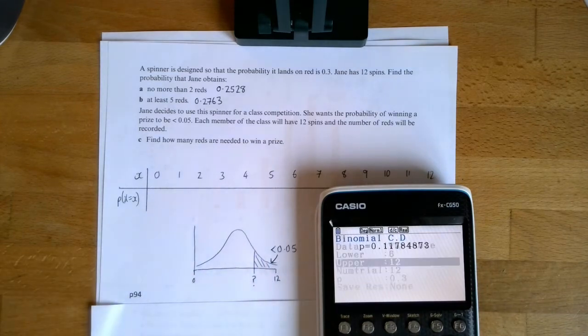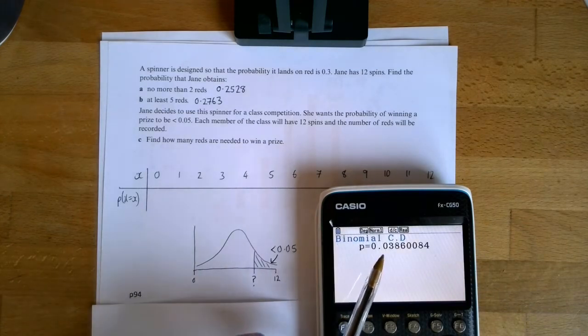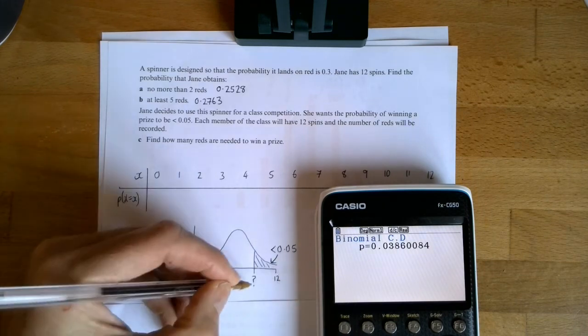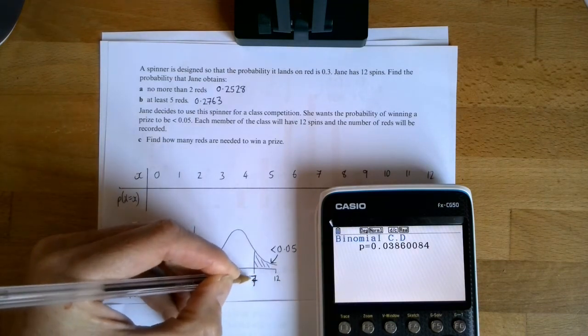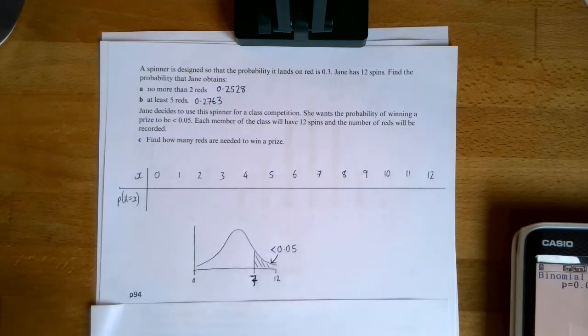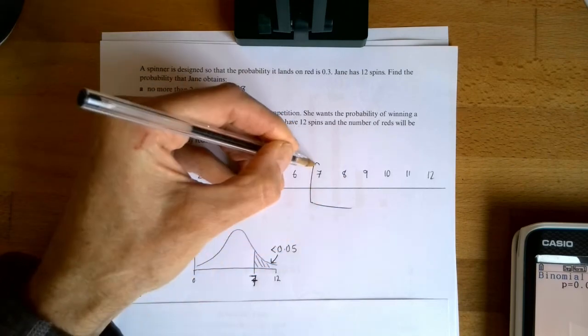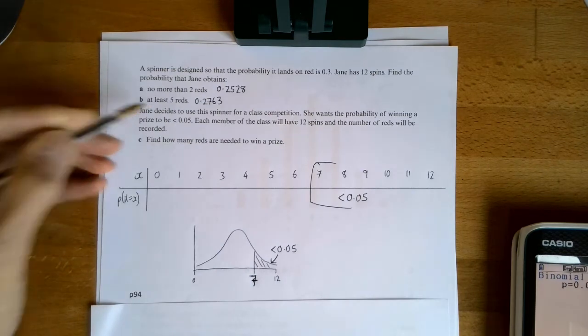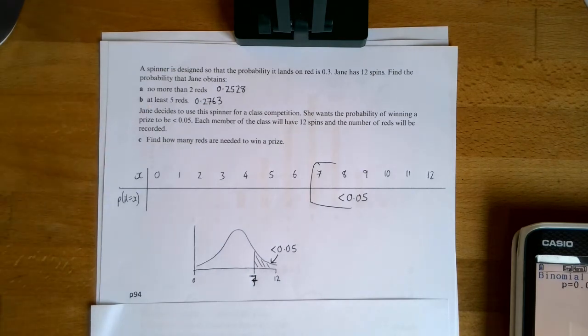Okay. So let's go to 7 to 12. 0.03. That is less than 0.05. So this value here must be 7. So what we're saying is that the probability of getting 7 or more, all of those probabilities added together, is less than 0.05. So Jane needs to make the number of reds you need to win a prize 7.